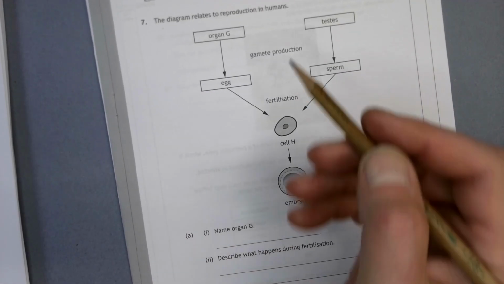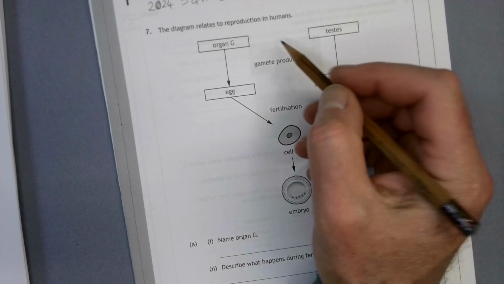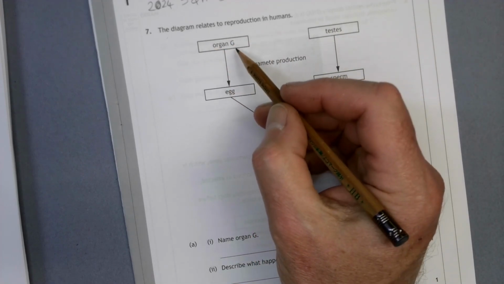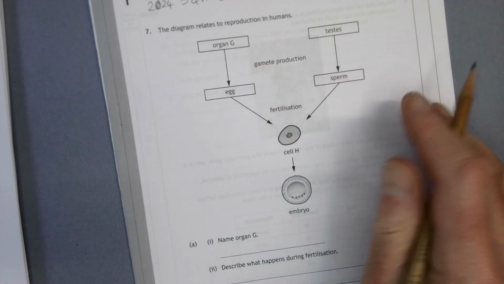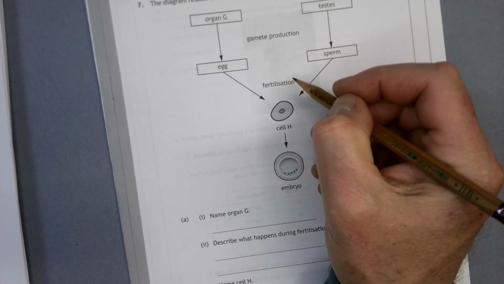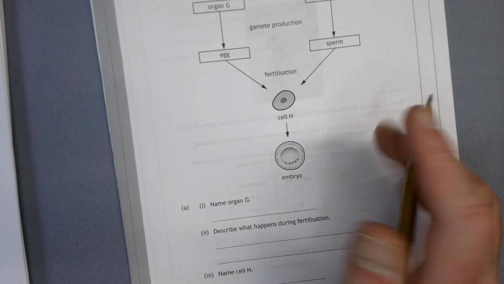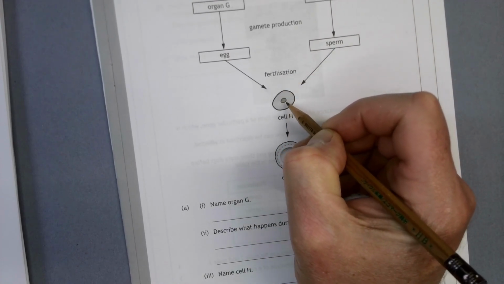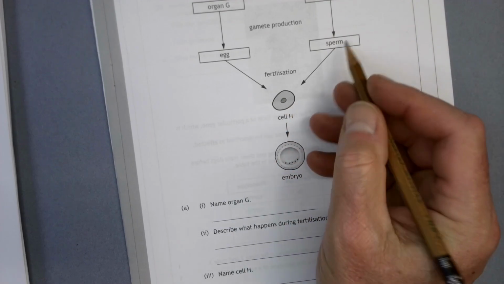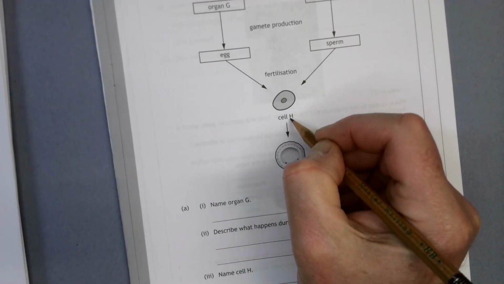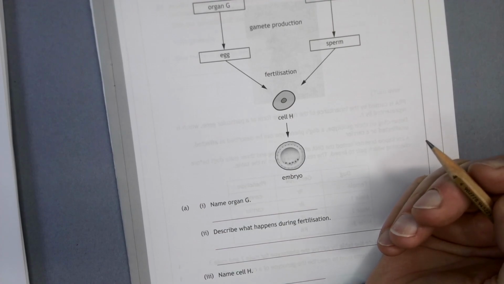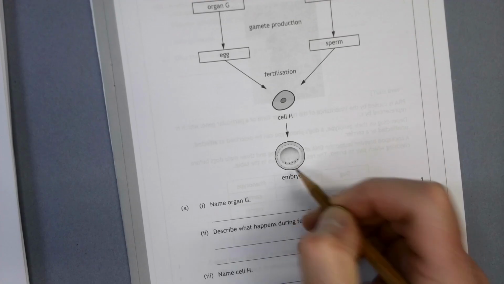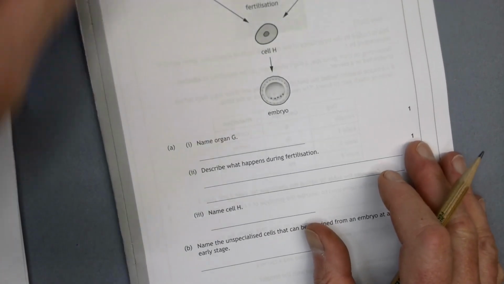Let's see if we can just off the top of our heads name all these bits, because I'm sure we're going to be asked what organ G is and what cell H is. So organ G is the ovary. The ovary produces the egg. Right. Then fertilization occurs when the nucleus from the sperm enters the egg and fuses with the egg's nucleus. So the nuclei fuse inside the egg, and that produces cell H, which is the zygote. The zygote. And then the embryo forms as it divides. Okay, well that's probably covered most of the answers.